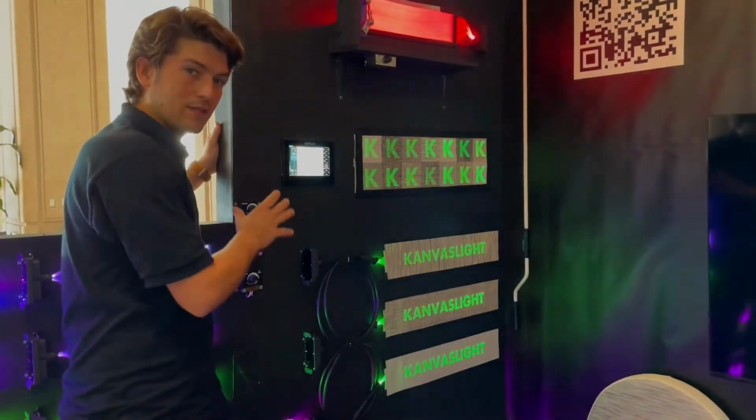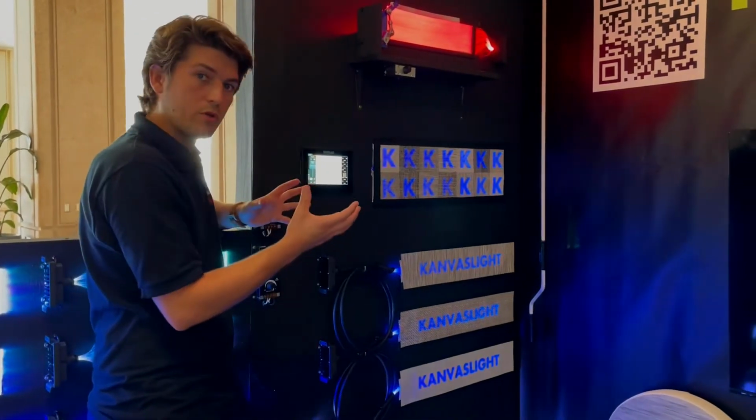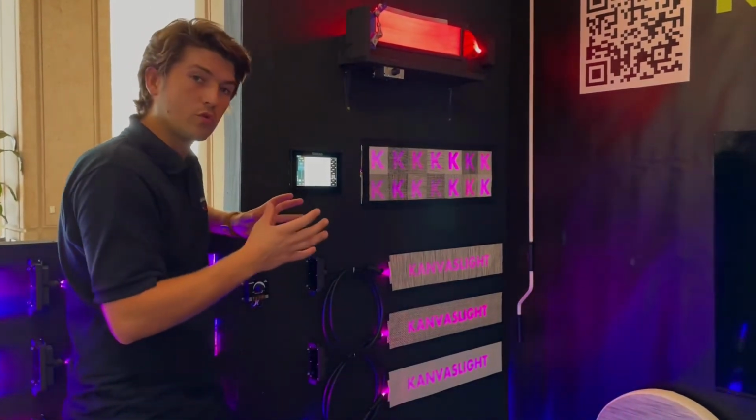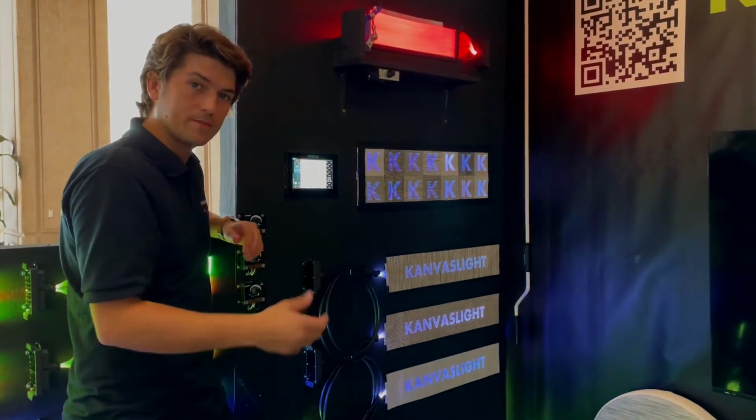So everything that I'm showing now is independent from Kanvaslight. It's more about the controller. But what's important to remember is that Kanvaslight can integrate your actual systems.